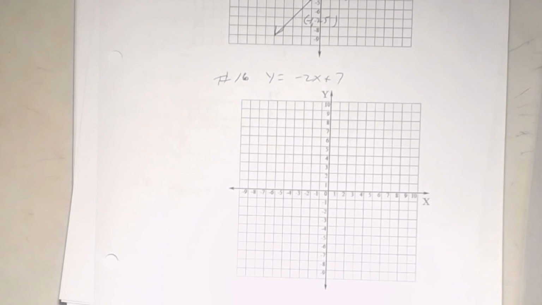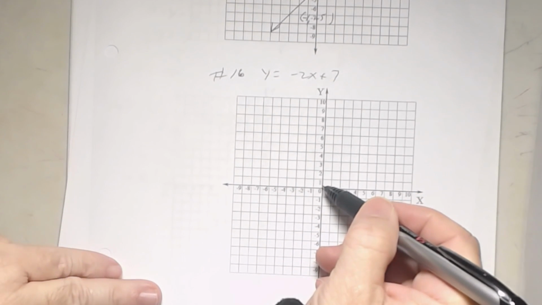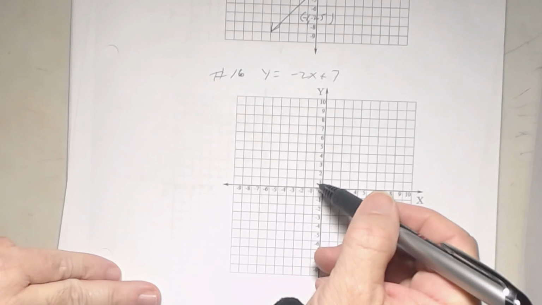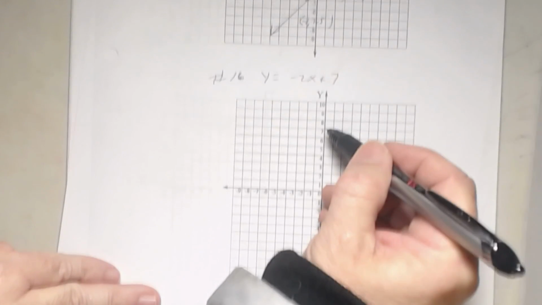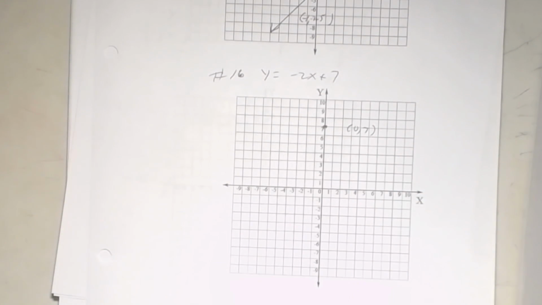The y-axis. So it's not a quadrant, right? If x or y is 0, then it doesn't lie in a quadrant, it lies on an axis. And 0, 7 lies on the y-axis. Because remember, we start at the origin. X is 0, so I stay at the origin. But y is 7, so I go where? Up 7.